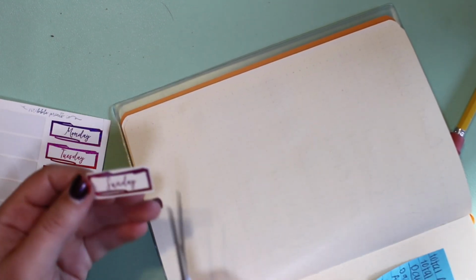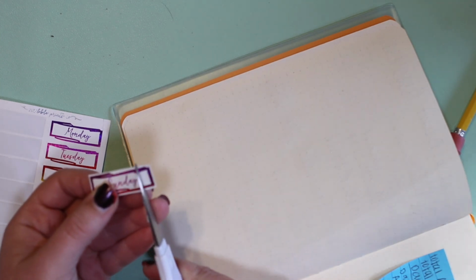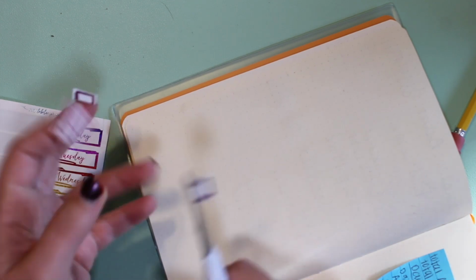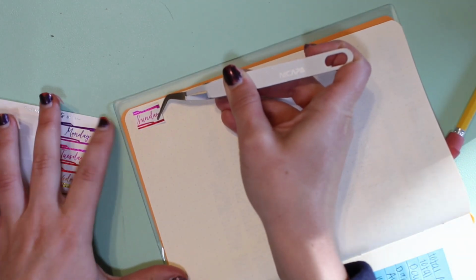So, taking my handy dandy scissors, we're cutting here as well as here. And then taking my tweezers, laying that there.